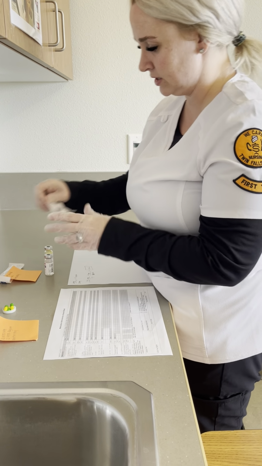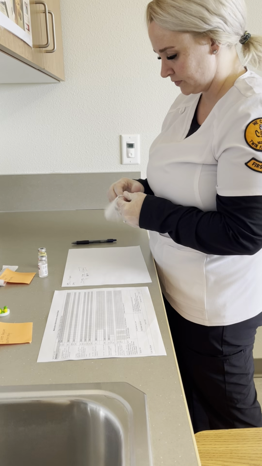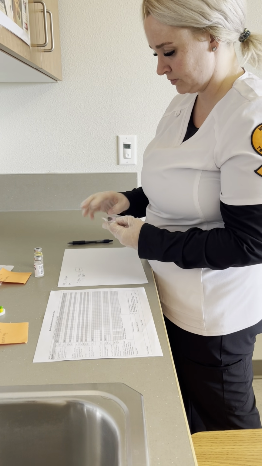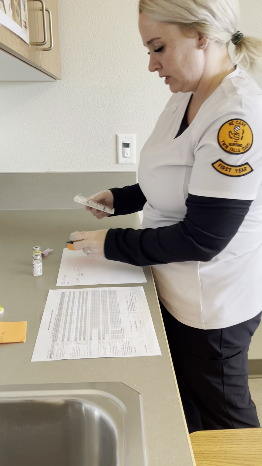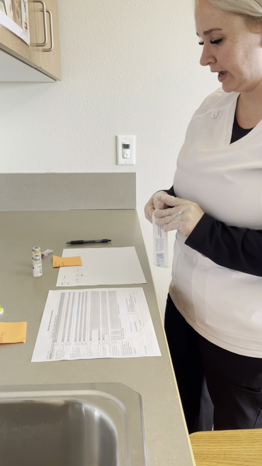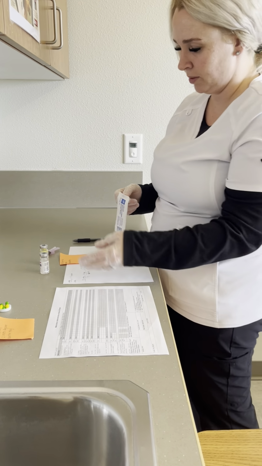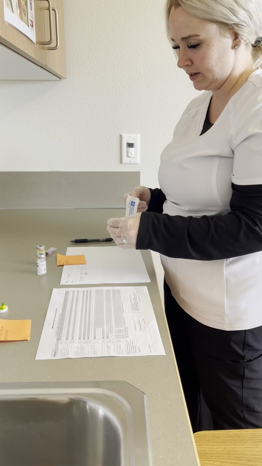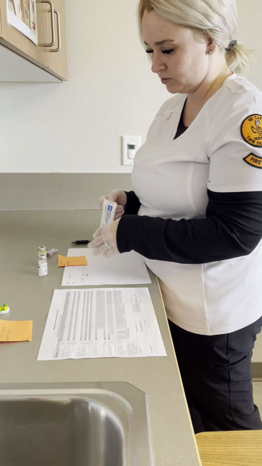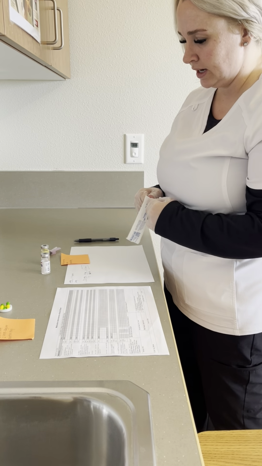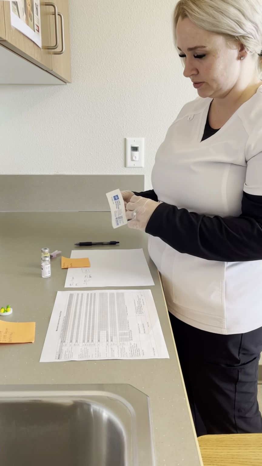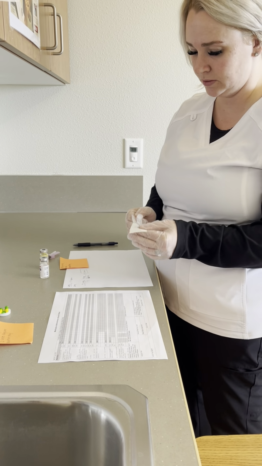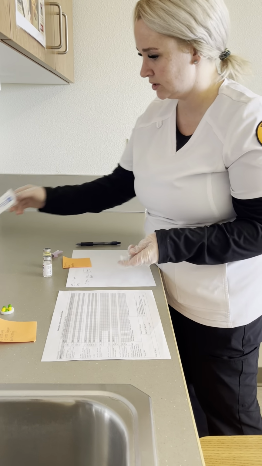I did clean these already. And ideally, if I had it available, I would draw the medication up with a filter needle just in case there was any glass. And I also would draw the medication and then switch needles just so that it's nice and sharp when we administer it to the patient.